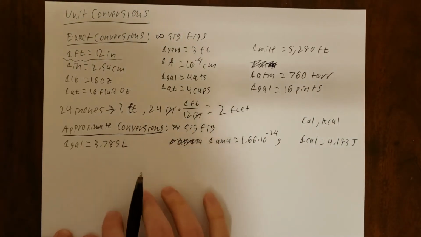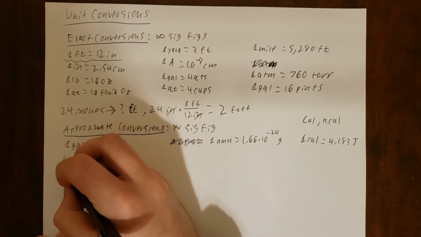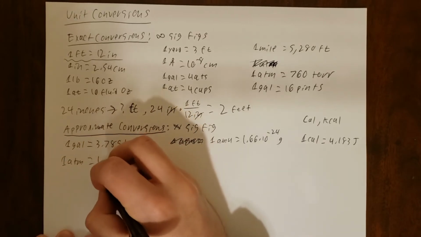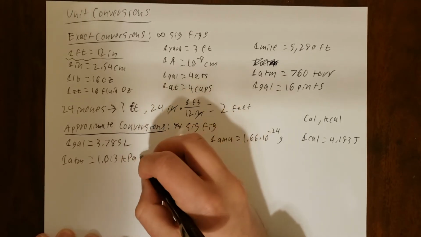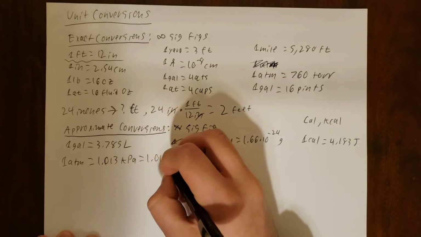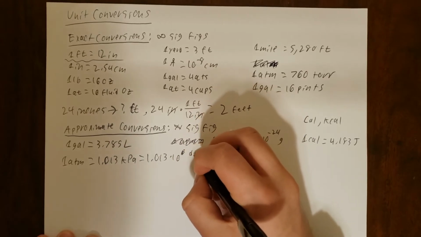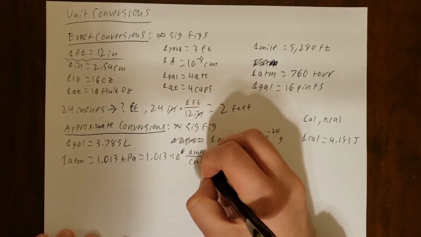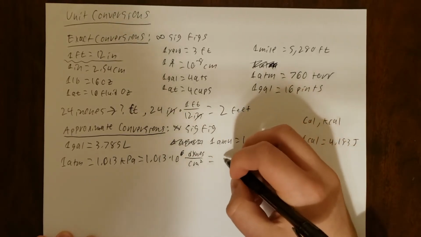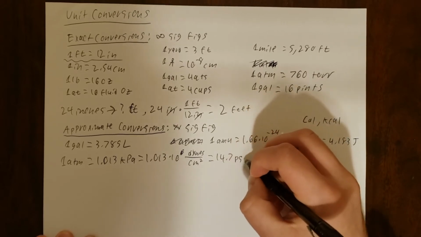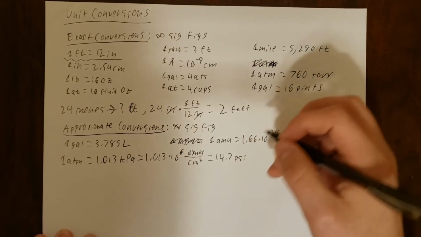A couple other conversions that we have: 1 atmosphere is equal to 1.013 kilopascals, which is also equal to 1.013 times 10 to the 6th dynes per centimeter squared. And we also have that it is approximately equal to 14.7 psi, pounds per square inch, which is another form of pressure.